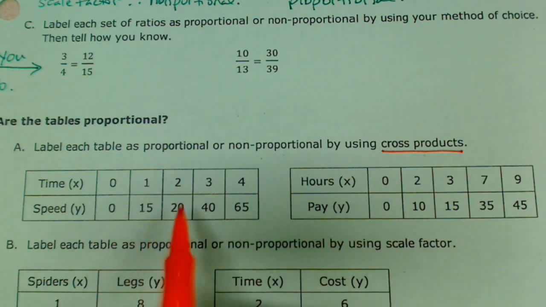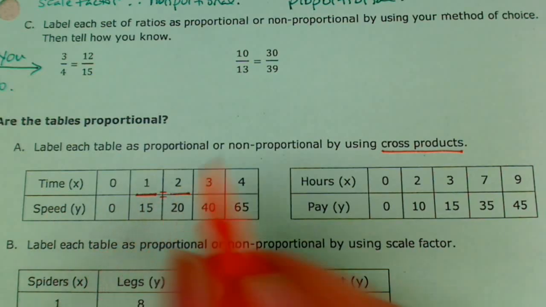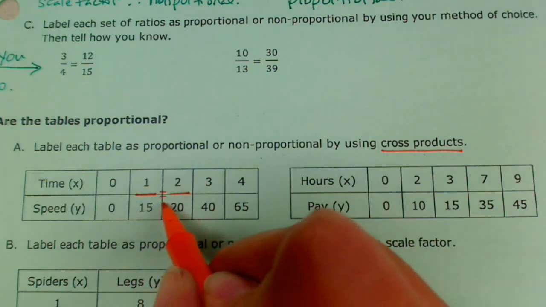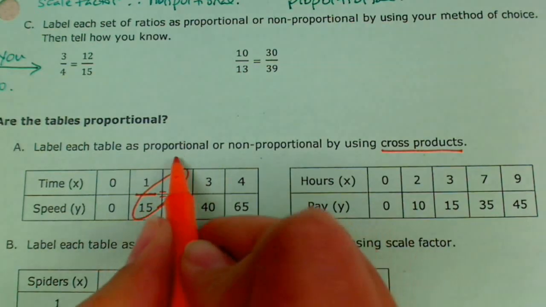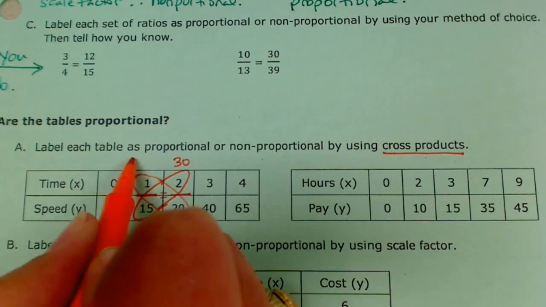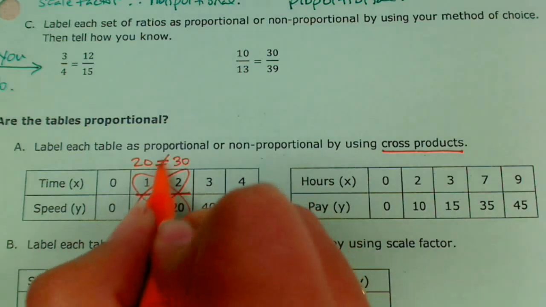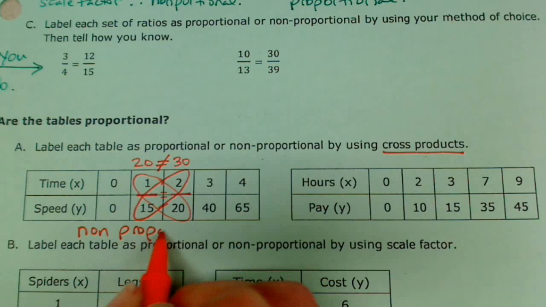So I'm going to pick any two sets of ratios in the table. If I go ahead and write a line like this, do you see how I now have two fractions equal to each other? So what I'd like to do is multiply the two diagonal numbers, and I know 15 times 2 equals 30, and 1 times 20 equals 20. Do those two numbers equal each other? They do not. Therefore, I know that this table is non-proportional.